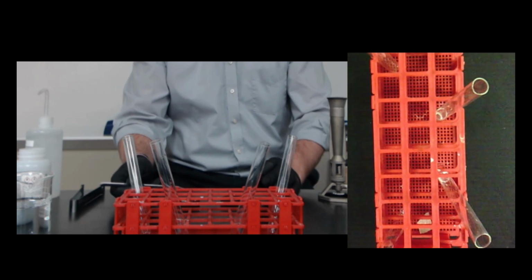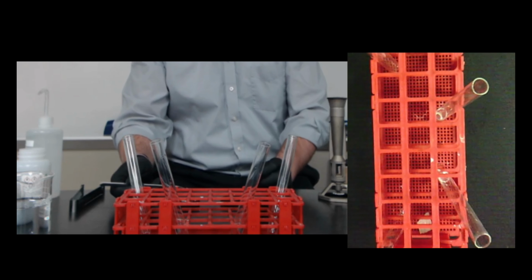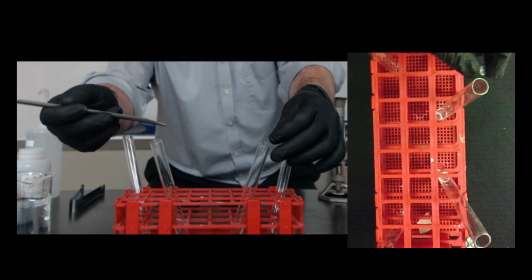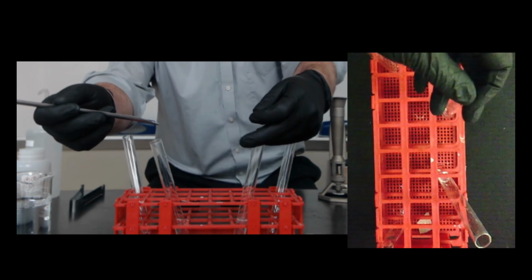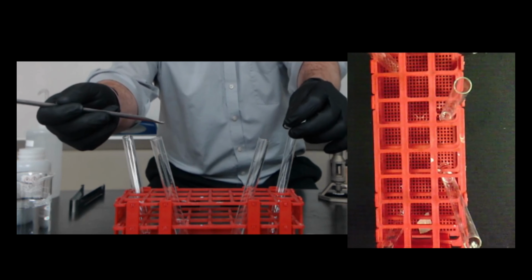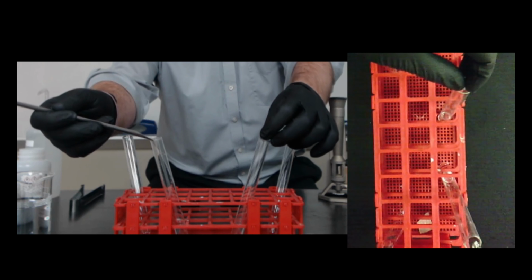The more reactive the metal, the faster it's going to react. I'm going to try to get these in at the same time. Again, this one is calcium, this one is magnesium. Let's see what happens here.